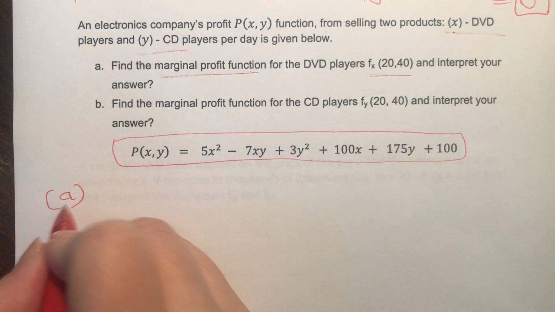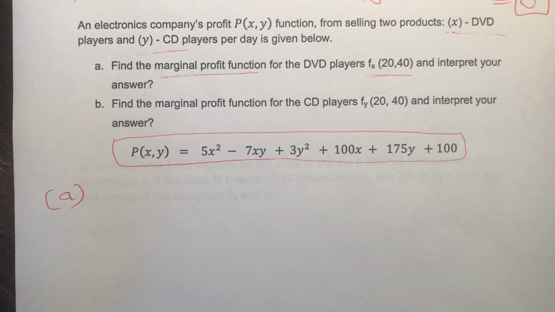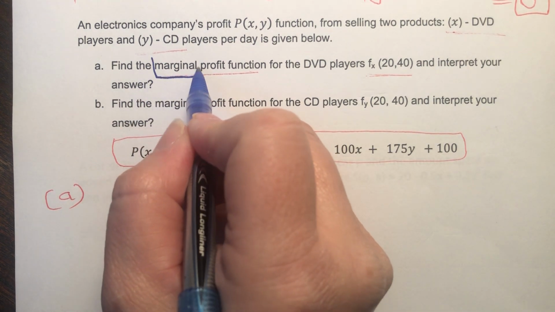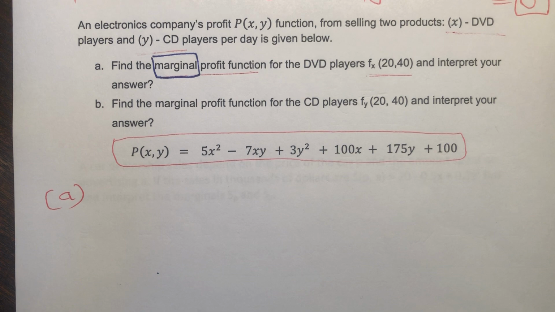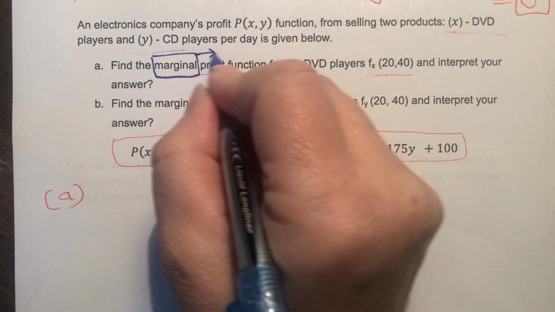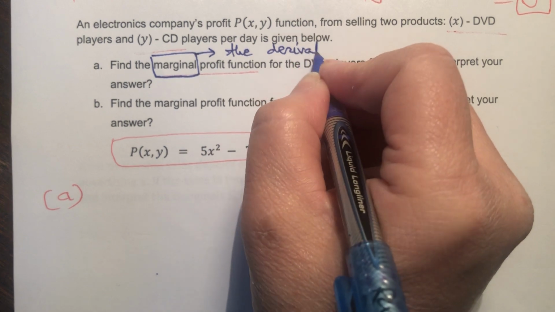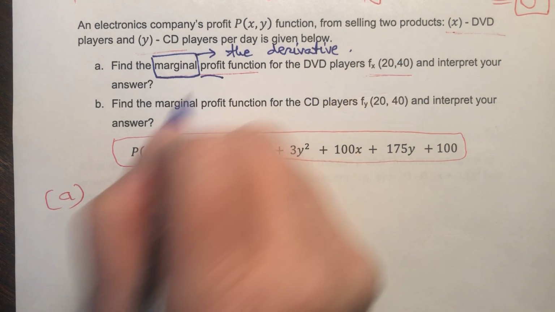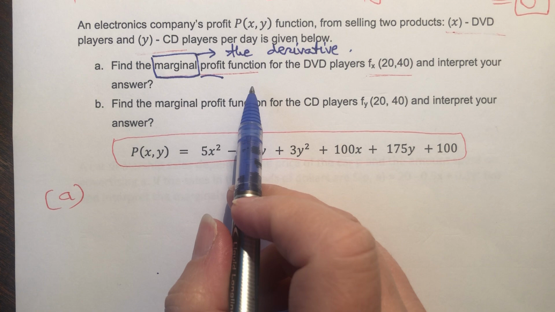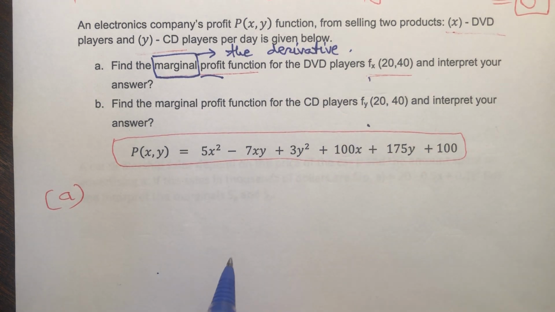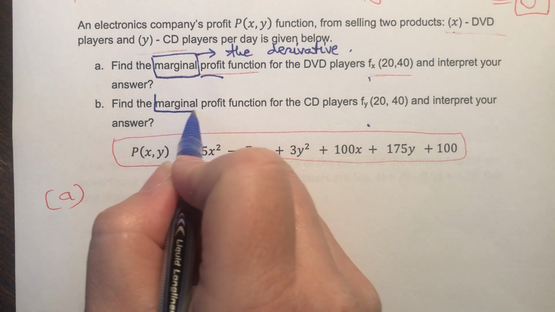So sure enough, same as before in chapter 1, when we first introduced this word, marginal is simply going to mean what? Well, the derivative, yes, of the profit function. Now, as we just said, a function of 2 variables will have 2 partial derivatives. So I'm asking you for both.